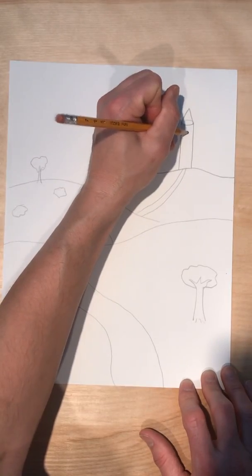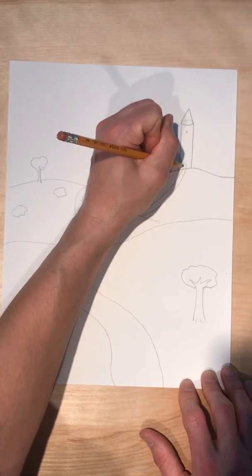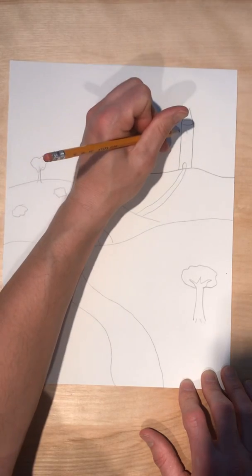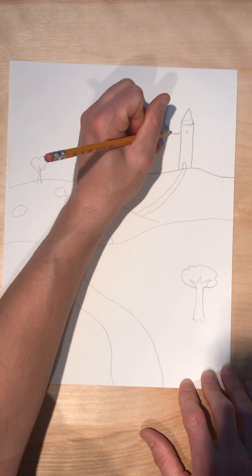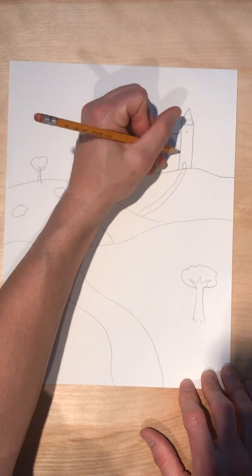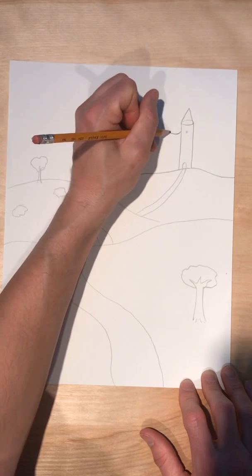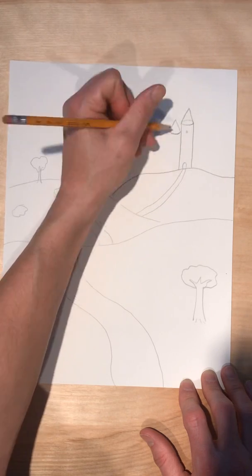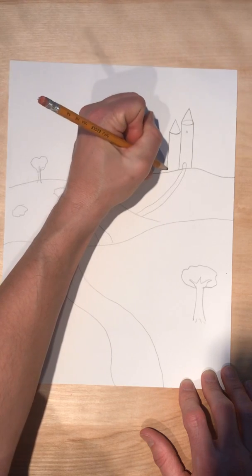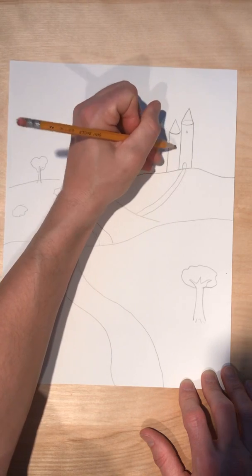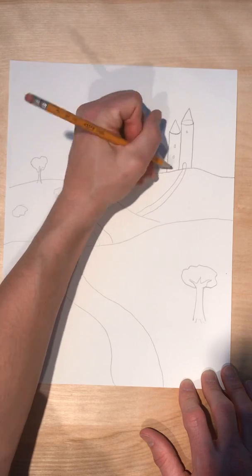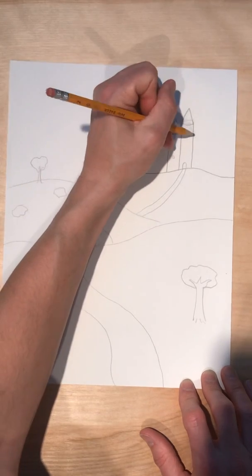Maybe there's some windows that are up high. Maybe there's a door for when people show up. Then I'm going to put another cylinder next to that. So here, this line, they both share that one side. So in this case, I actually save a little bit of time because one of the lines I need is actually already there. Maybe this one has two windows and maybe you can't see the door. Maybe that's somewhere around the back.